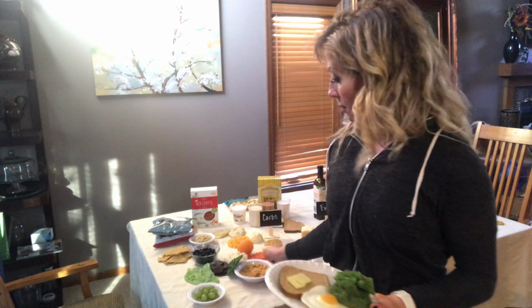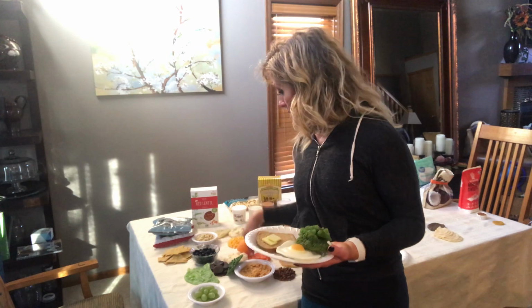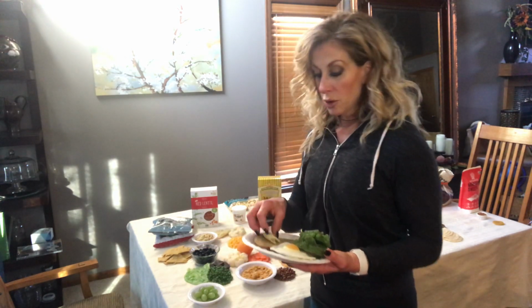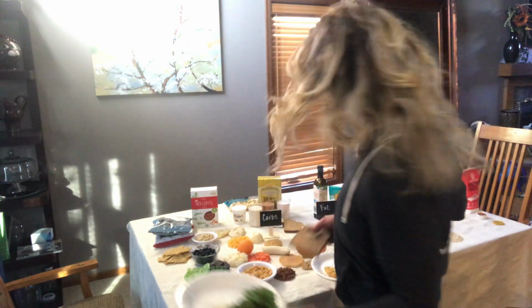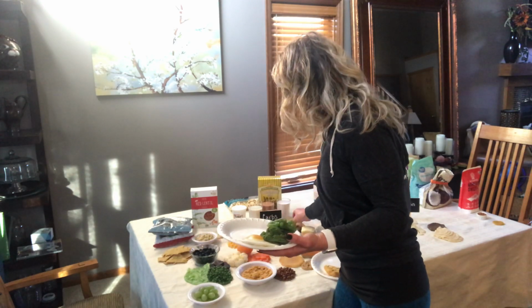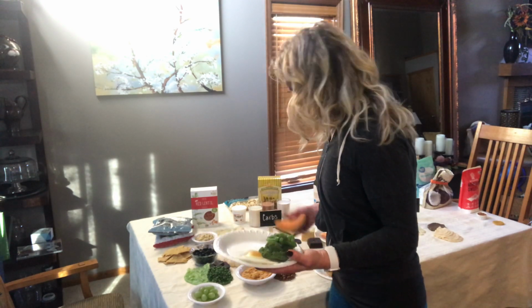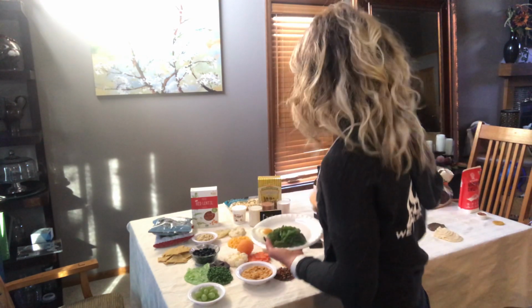Of course, you could go with an option if you're a grain-free person. You could get rid of all of that, and you could go with fruit. So then you would have veggies and fruit. Okay, so that's one way to build your balanced breakfast.